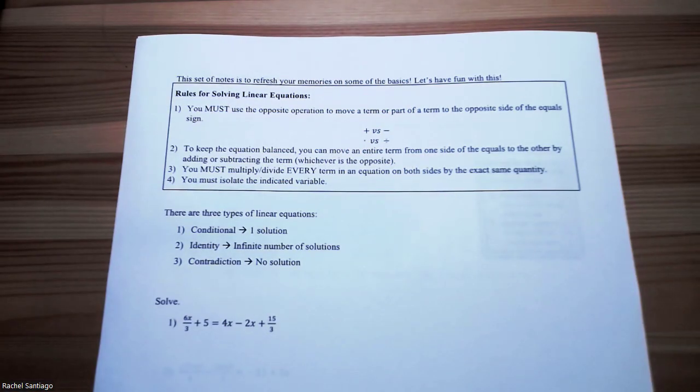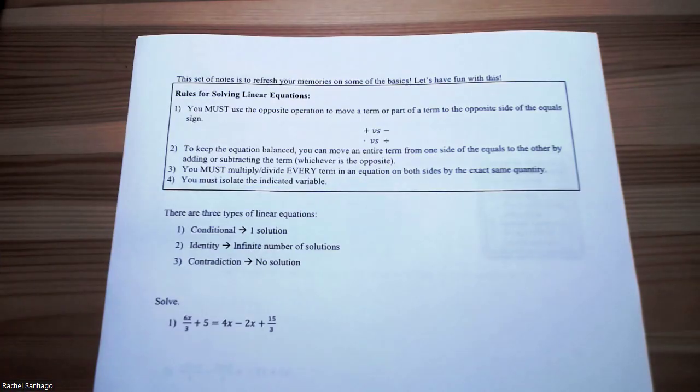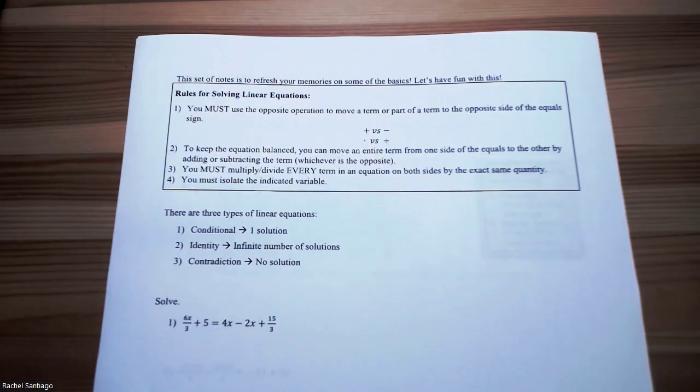So notice here in your notes you have rules for solving linear equations. As a reminder, you have to use the opposite operation to move a term or part of a term to the opposite side of the equals. Remember that to keep the equation balanced, you have to move an entire term from one side to the other by either adding or subtracting. If you choose to multiply or divide, you have to do that to every term in the equation on both sides of the equation, every single term. And then finally, isolate the indicated variable.